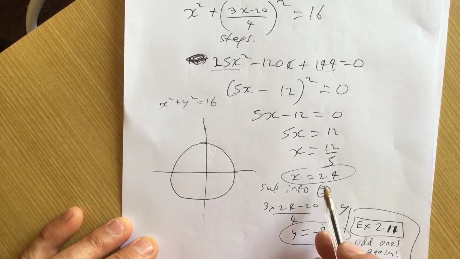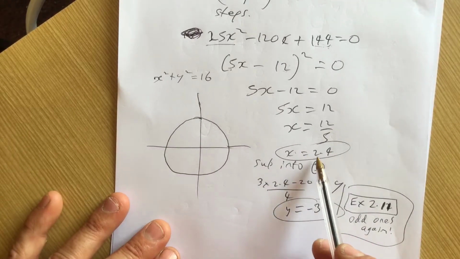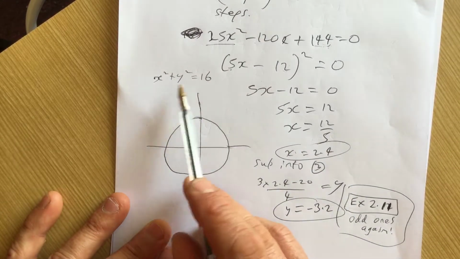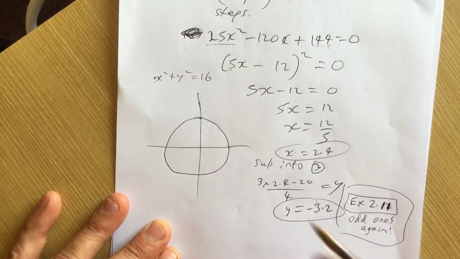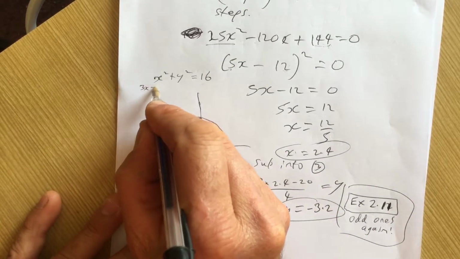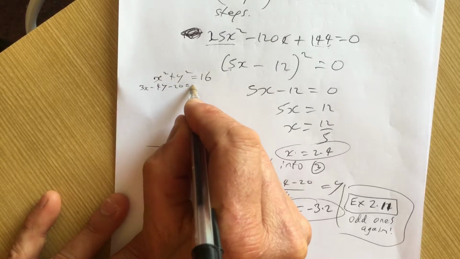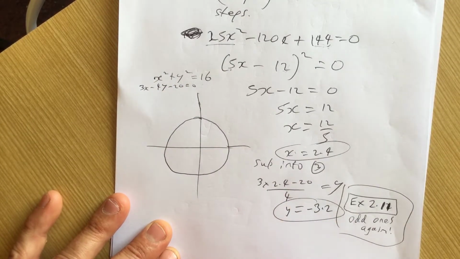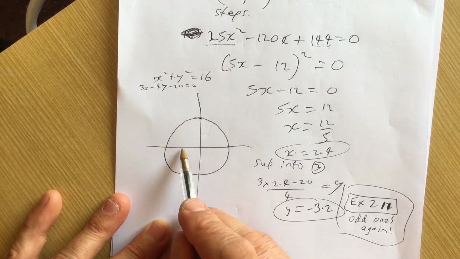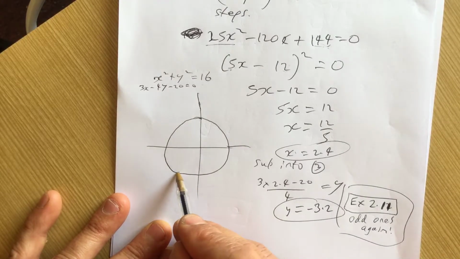Okay, now look at this. We're saying we're getting one answer here as a point of intersection between this circle, x squared plus y squared equals 16, and 3x minus 4y minus 20 equals 0. So, where is (2.4, minus 3.2)? It's going to be somewhere down here.